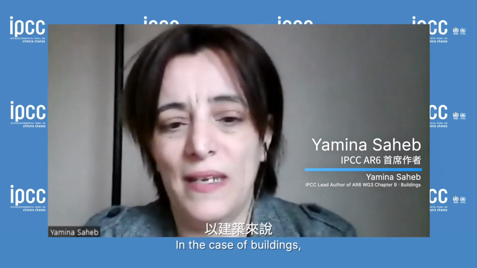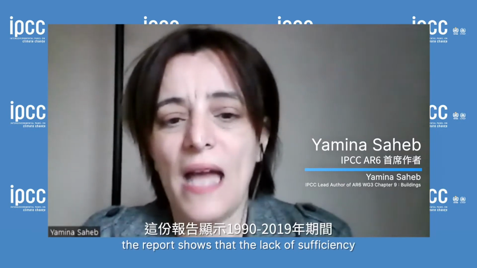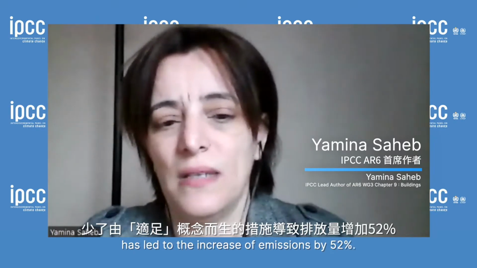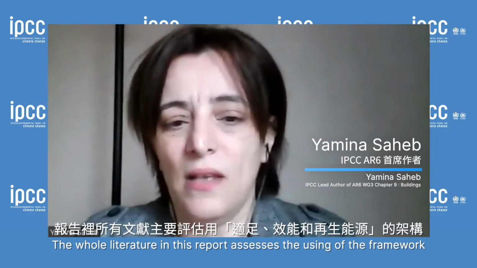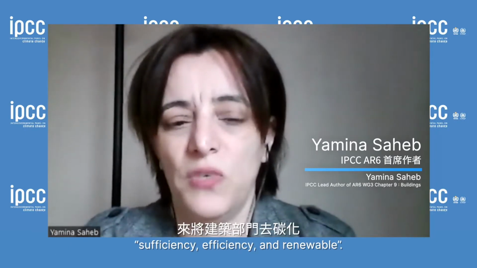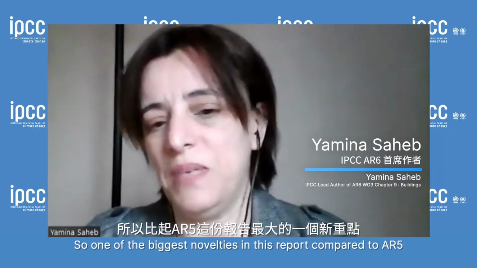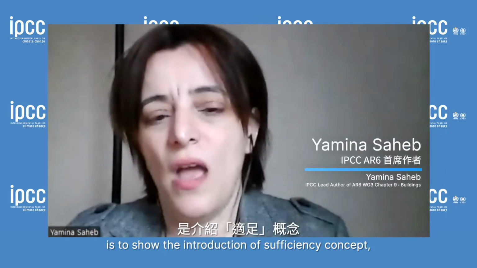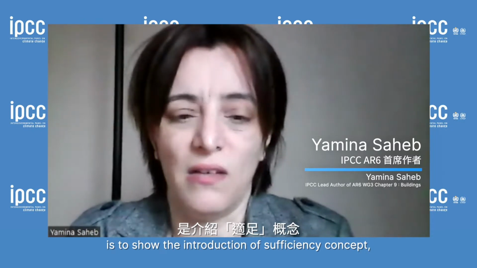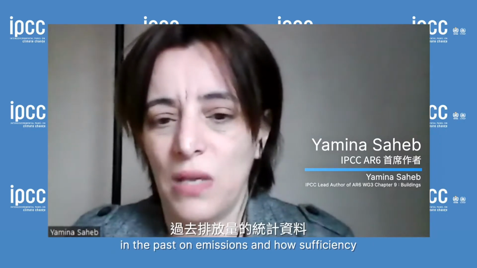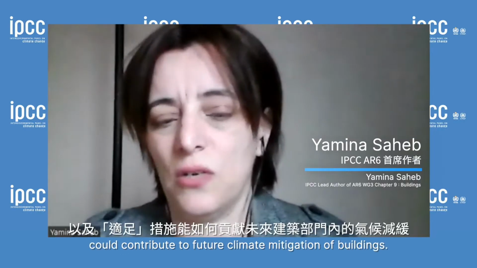And in the case of buildings, the report shows that the lack of sufficiency measures over the period 1990-2019 has led to an increase of emissions by 52%. The whole literature in this report is assessed for buildings using the framework sufficiency, efficiency, renewable. So one of the biggest novelties in this report compared to AR5 is the introduction of the sufficiency concept, and to show an estimate of the lack of sufficiency in the past on emissions, and how sufficiency could contribute in the future to climate mitigation of buildings. So this is the first thing.